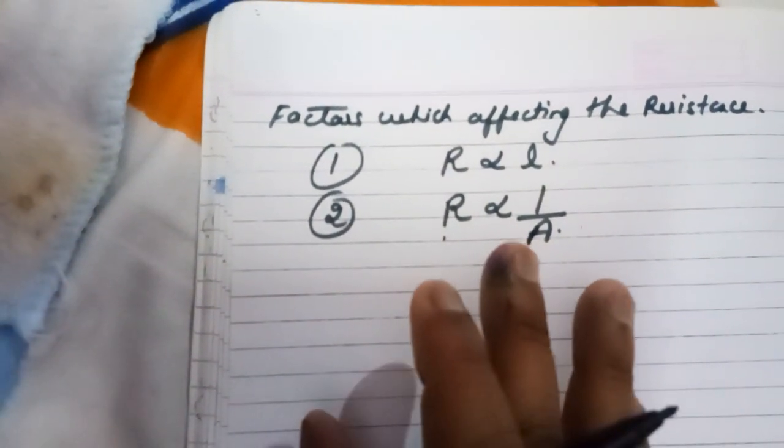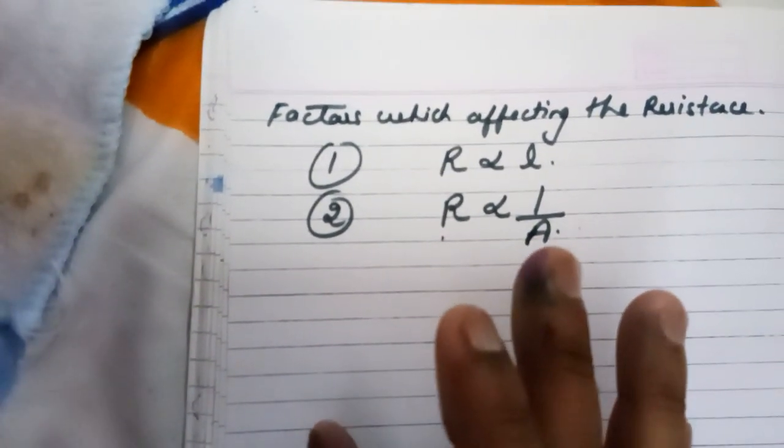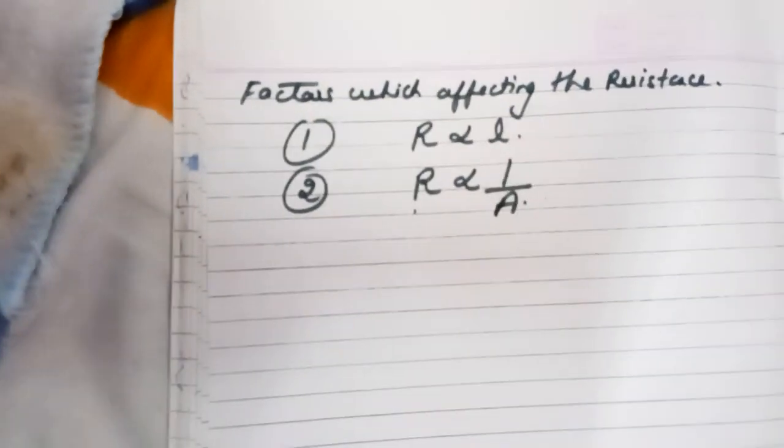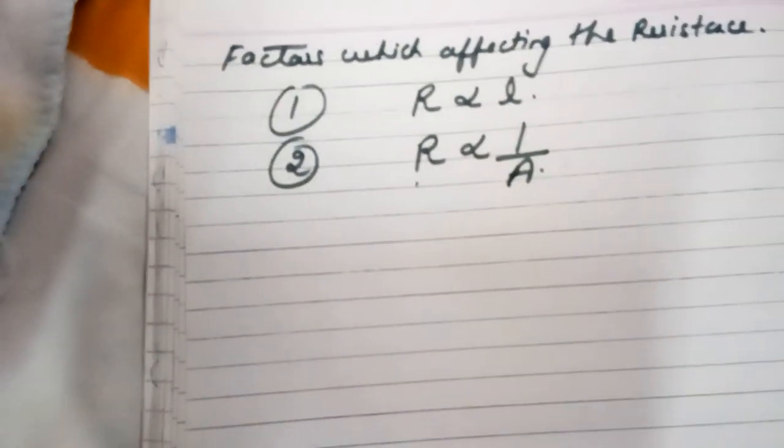The resistance depends on the material of which the wire is made. Okay.